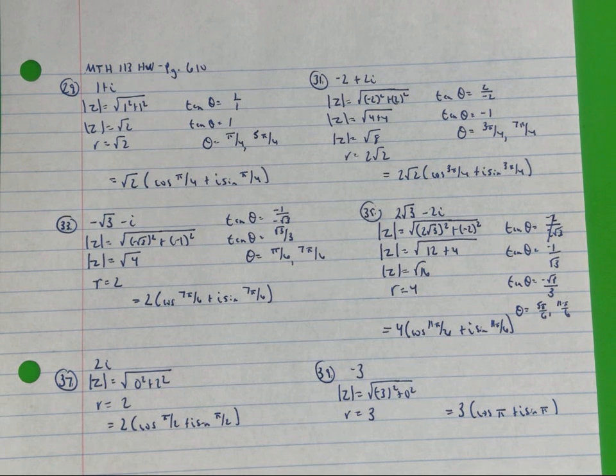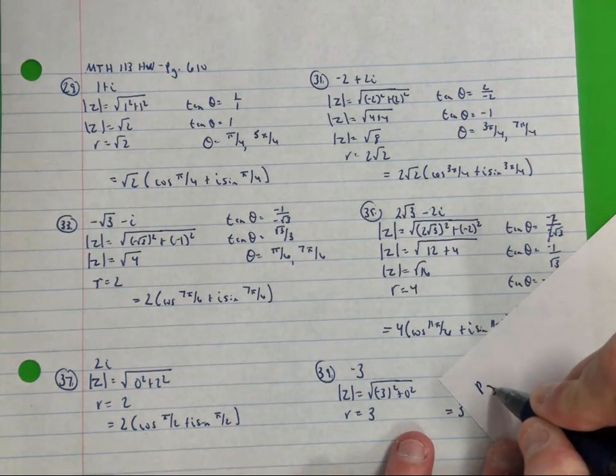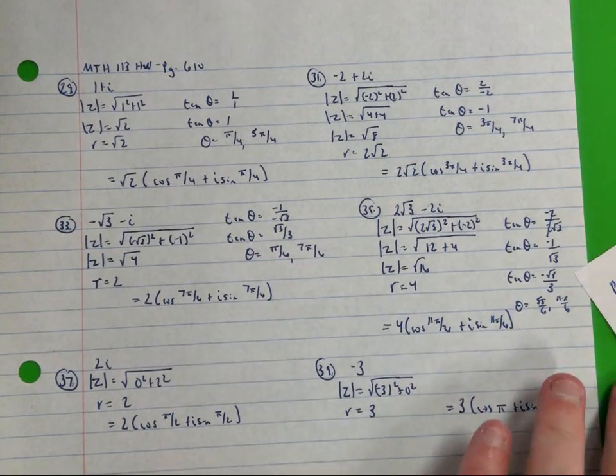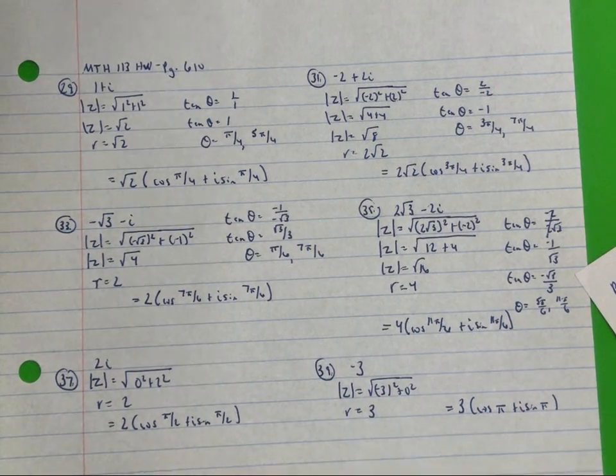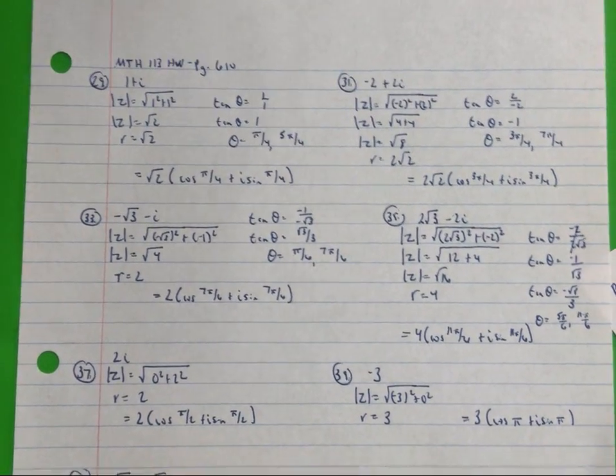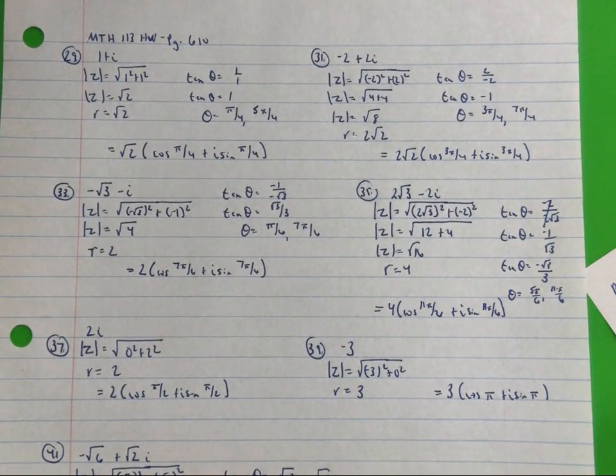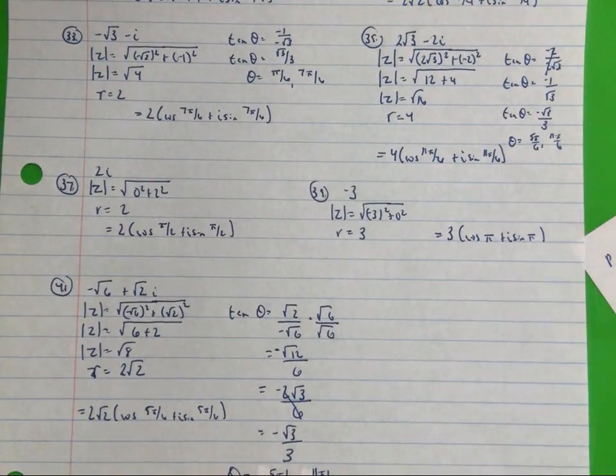Any questions on 33 or 35? Are y'all sure? We good on those? Okay. Number 37 and 39 are real simple, aren't they? Because in those you don't have to do a lot of work.